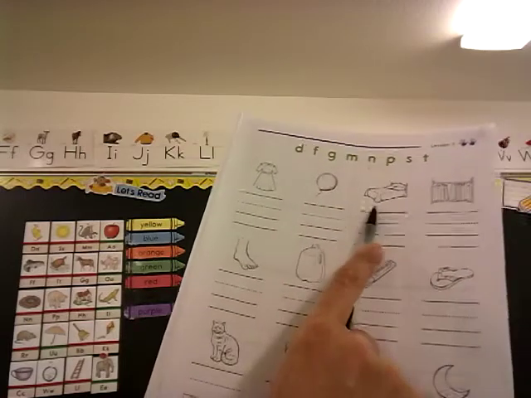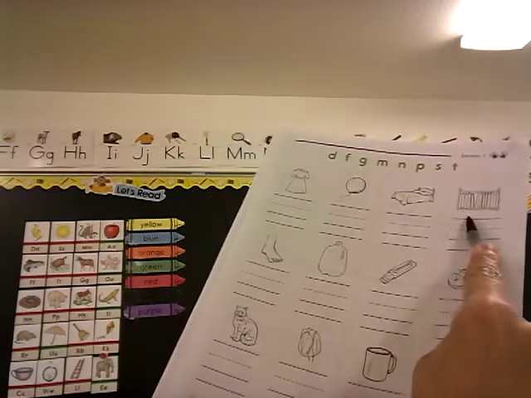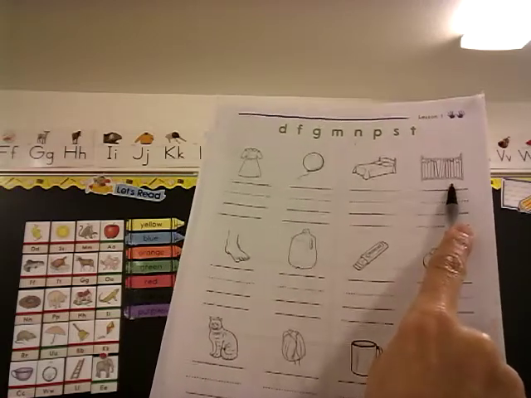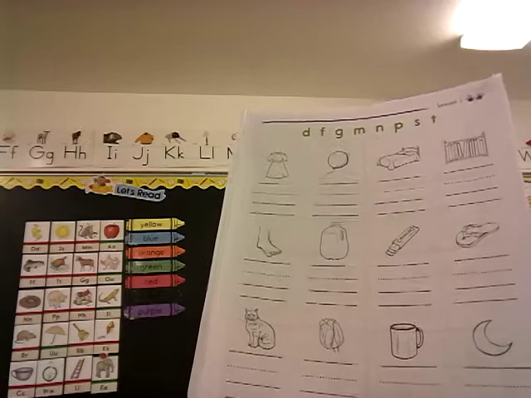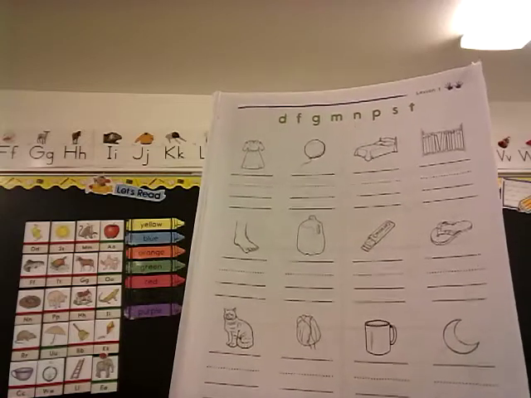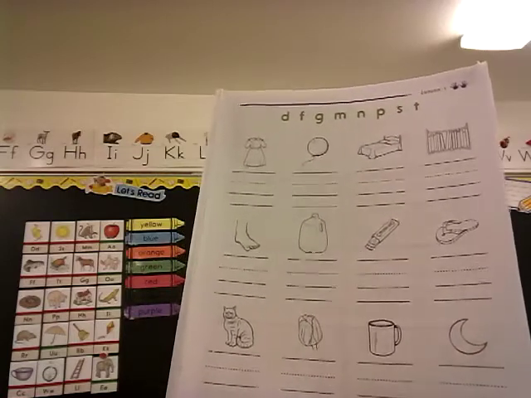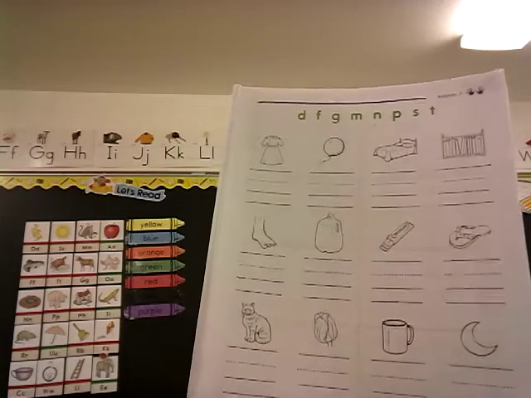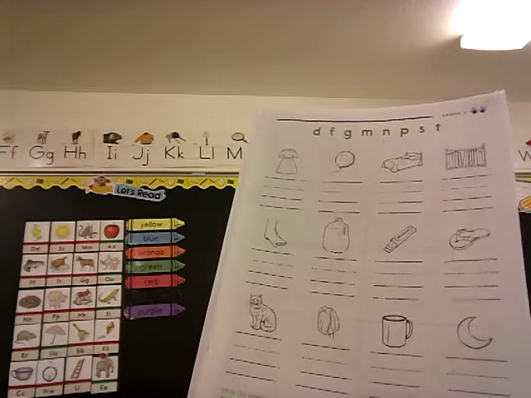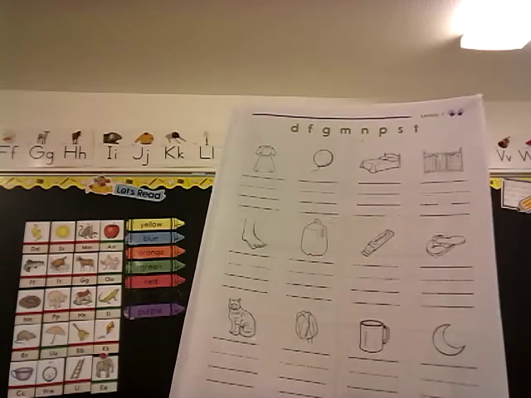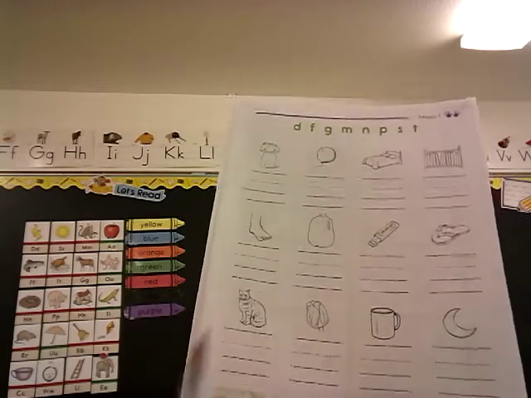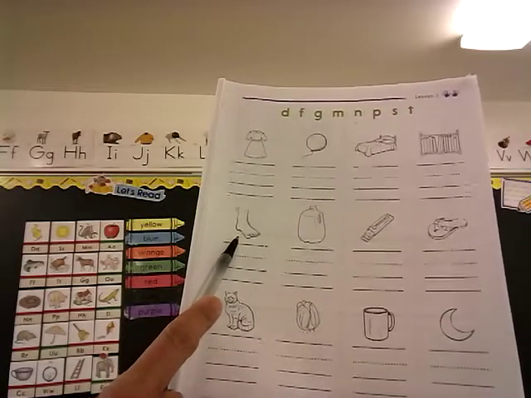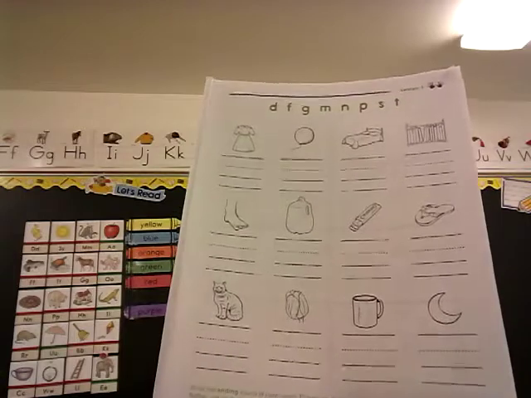I'm going to let you do these on your own now. The next one is bookshelf. Hear that ending sound? Bookshelf. Which letter makes the F sound? Second row is foot. Foot.